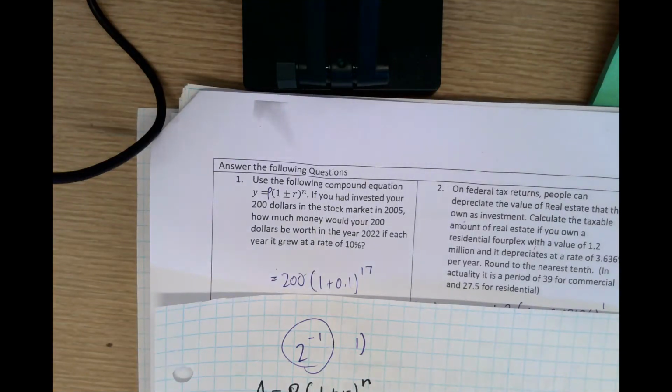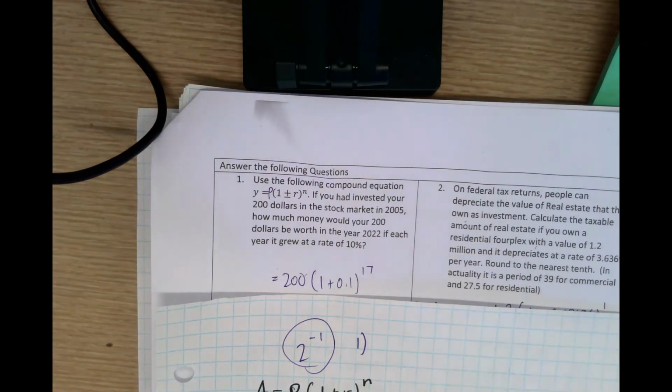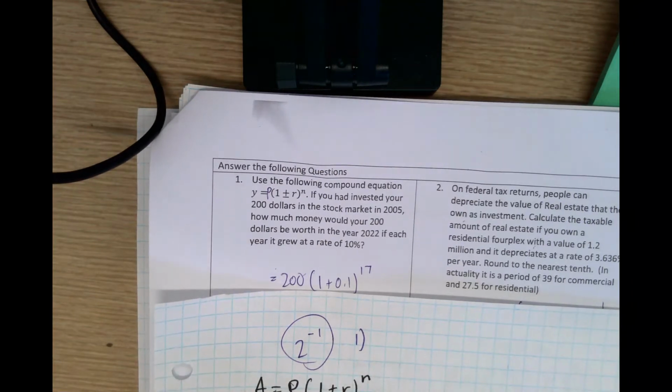For number 1, you can see that it asks us, if we invest $200 in the stock market in 2005, how much money would your $200 be worth in year 2022 if each year it grew at a rate of 10%? So what we're going to do is use this equation to help us solve.